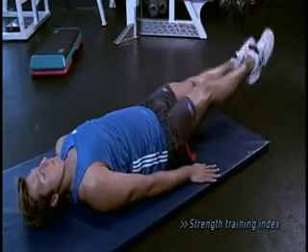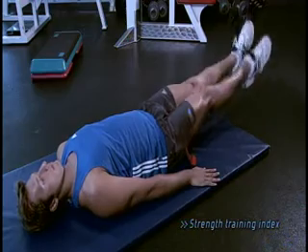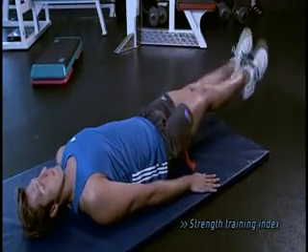Straight leg flutter kicks develops abdominal, hip flexor, upper leg and lower back strength.